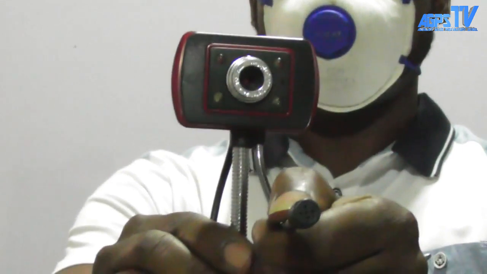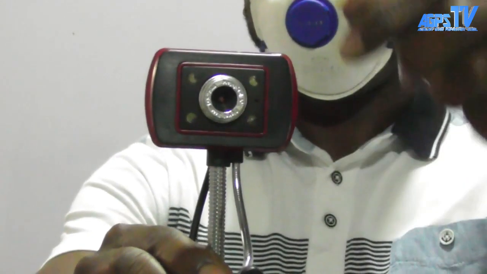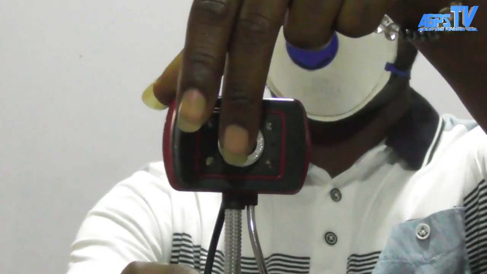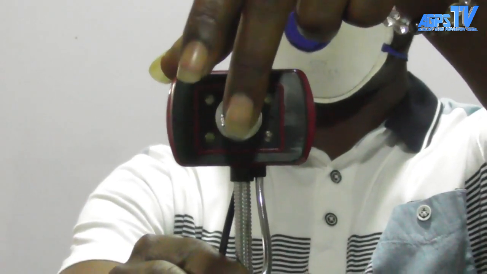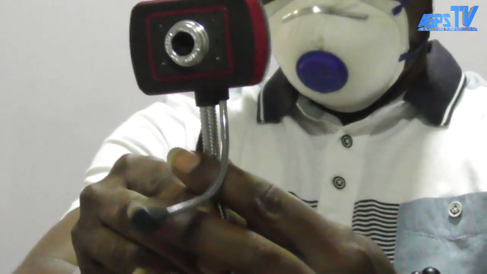It is used to communicate with people who are not close. I can be here in Obuasi and be communicating with someone outside of Obuasi, but you can actually be looking at each other. So that's the camera part I'm pointing at, and that's the microphone part.